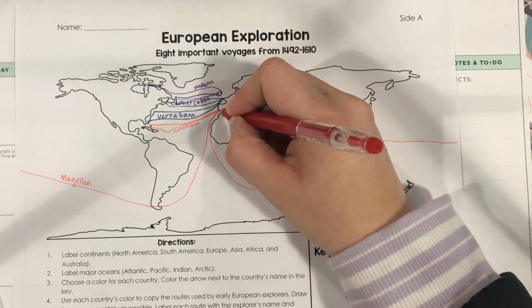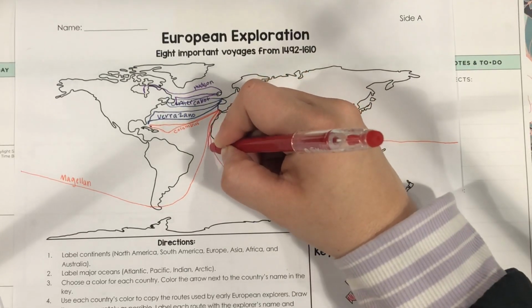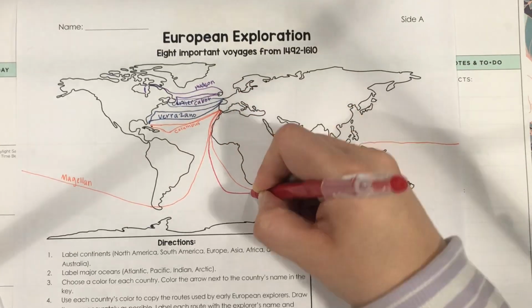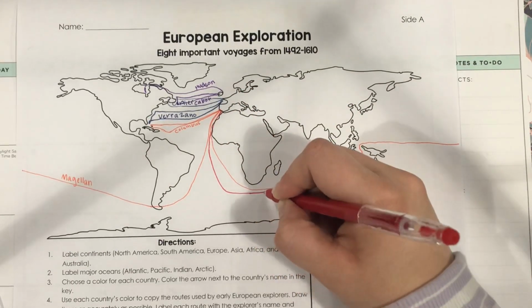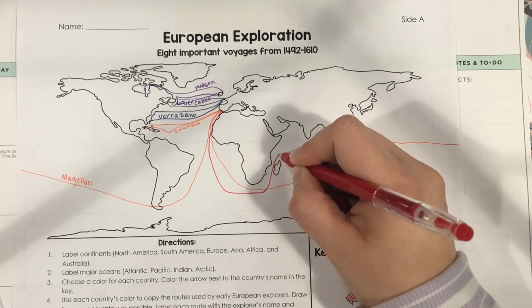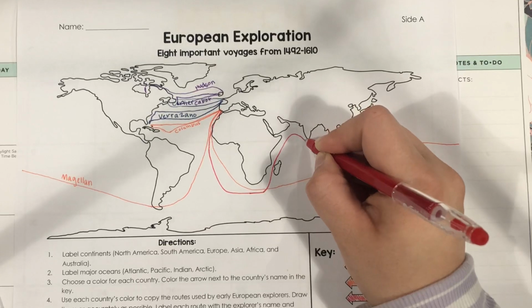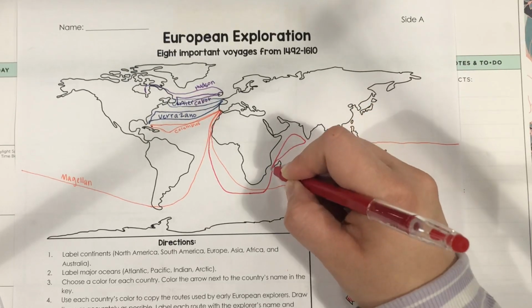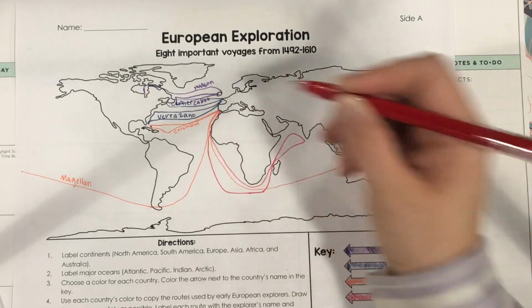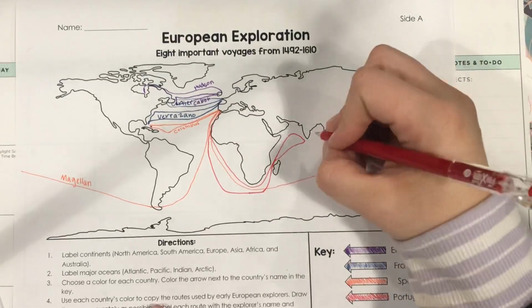And he came down like this. And he went over. He went underneath Africa. And then he went up this way. Up through here. All around to the tip. And then he went back. And then he sailed back up to Portugal. Okay? So that was da Gama.